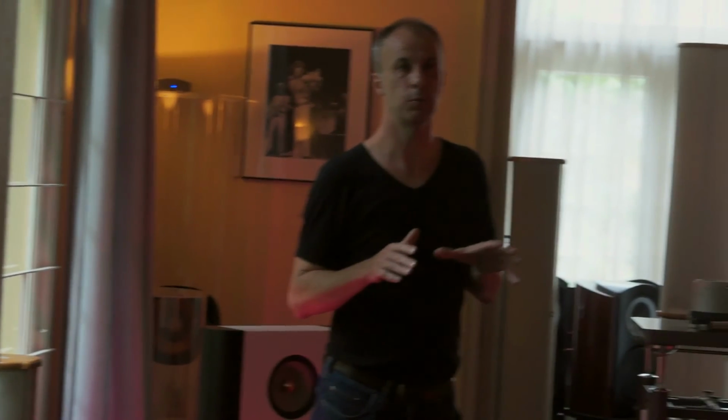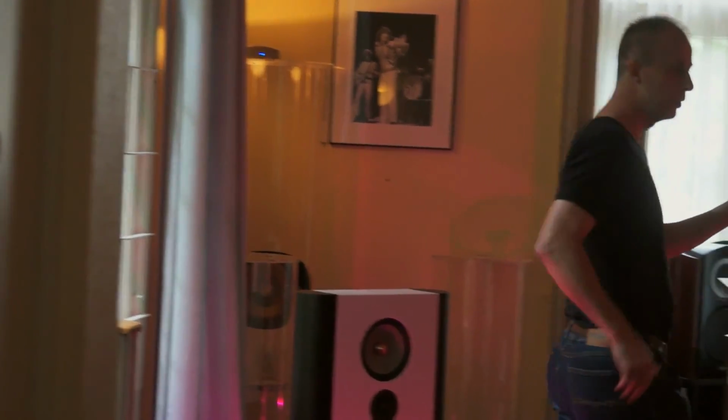And that's a sign that the reproduction of the music has taken place. It's not out of a speaker, it's here in the room. And that's what you want. You don't want to listen to a speaker, you want to listen to the music. And the wide baffle helps for that.